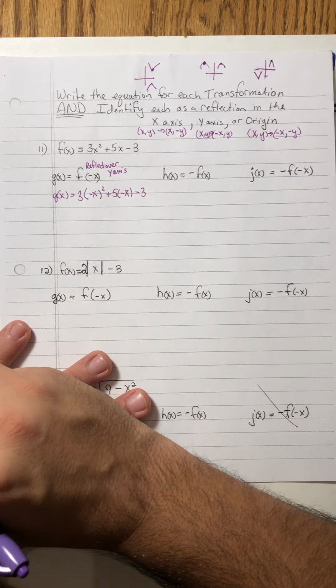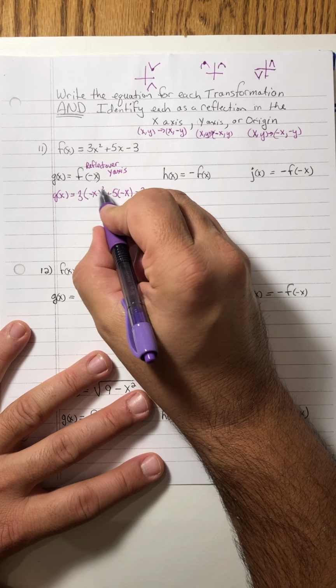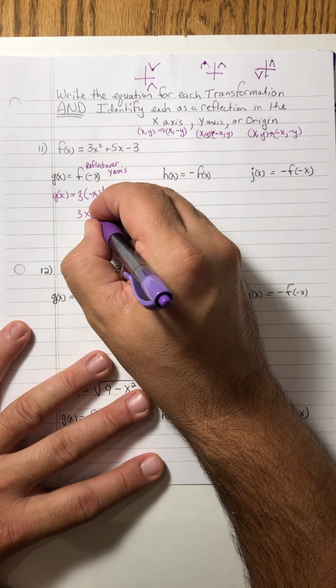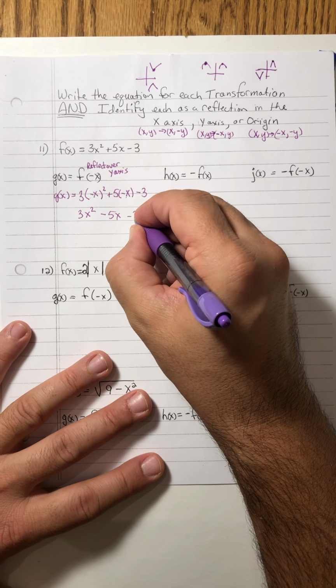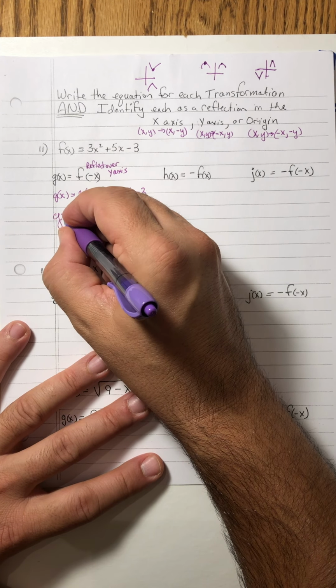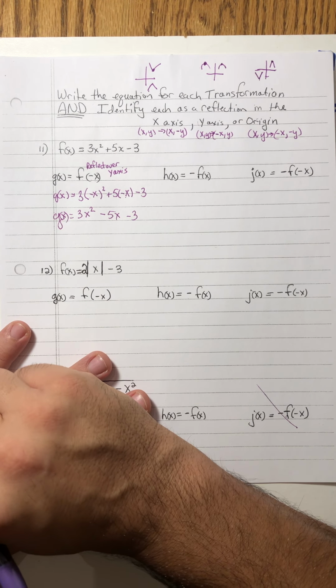Now we don't leave an answer like this. We just have to clean it up. So negative x squared is positive. 5 times negative x is a minus 5x minus 3. And then we just did a reflection over the y-axis.